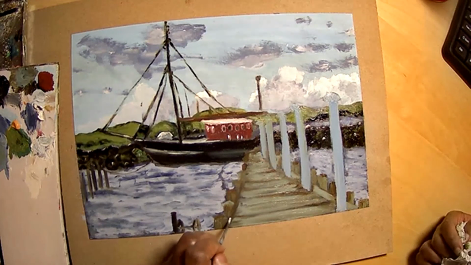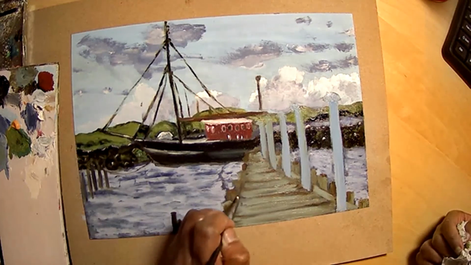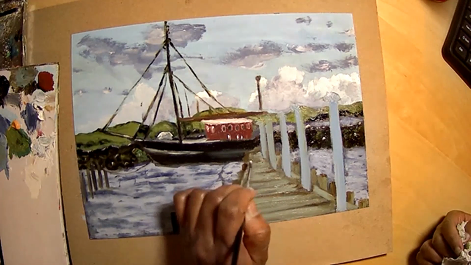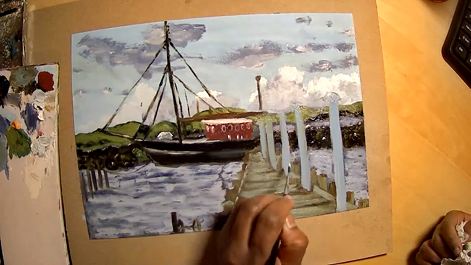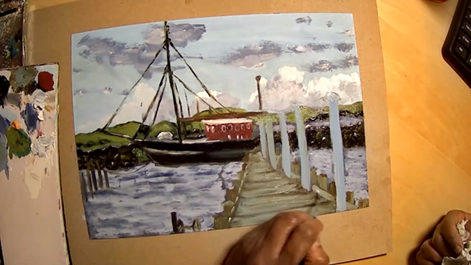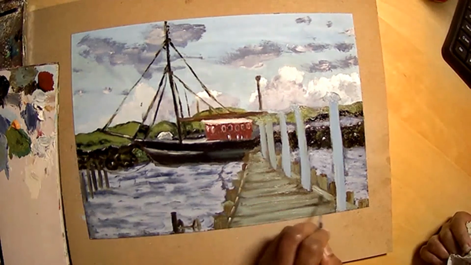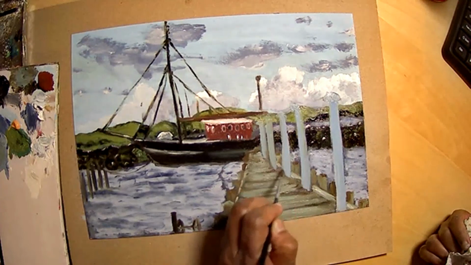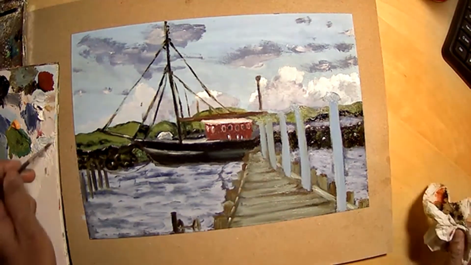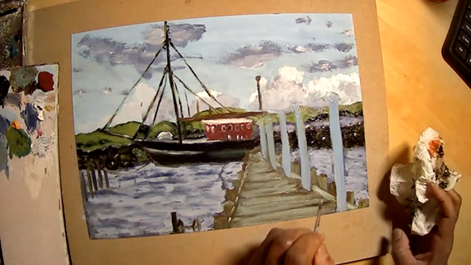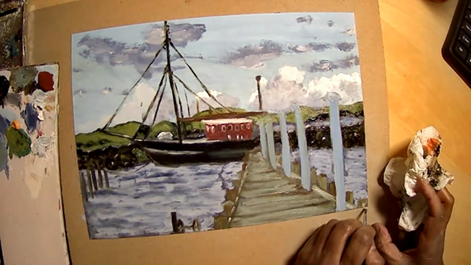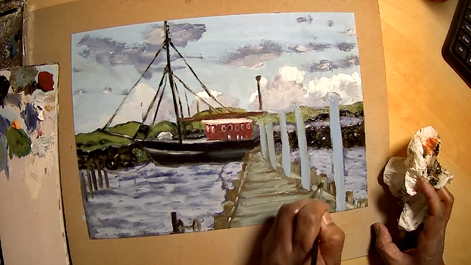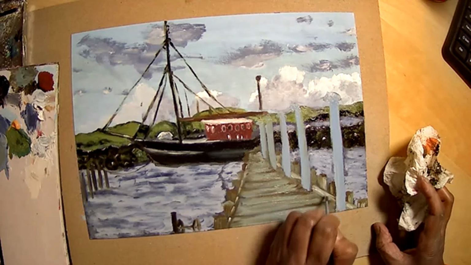Now, in the pathway, creating the impression of the wood, creating the highlights. Okay, so we can use a little bit more of that to create some suggestive highlights of the wood.